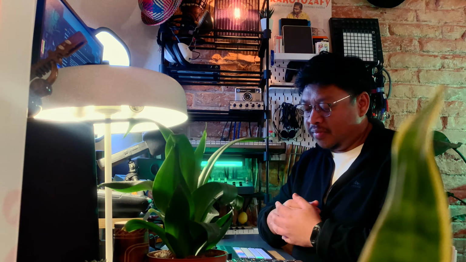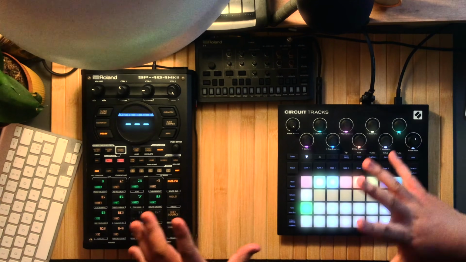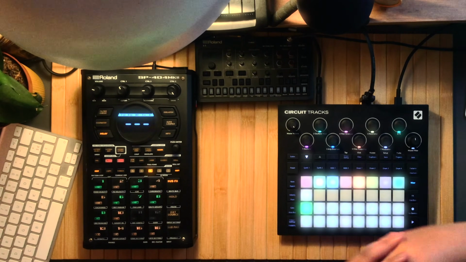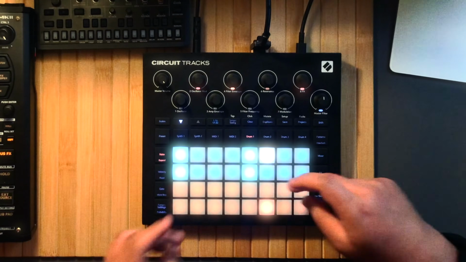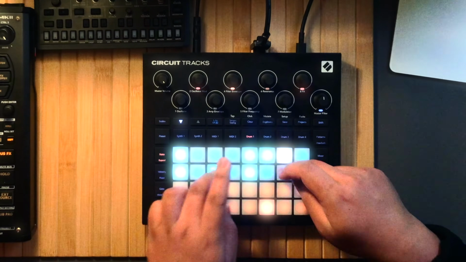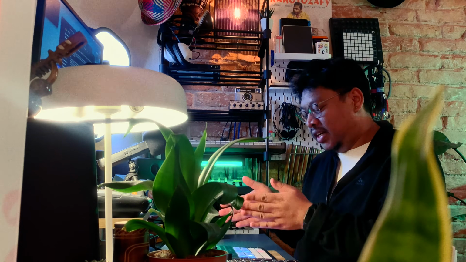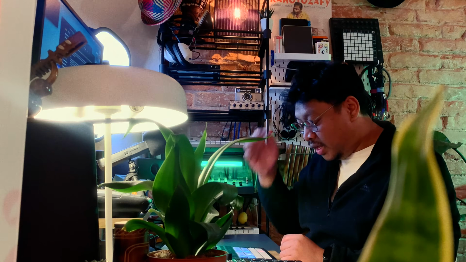So the next one is sequencing. These are very different devices in many ways, but also similar in some ways. They both offer two ways to input notes. Either you can just input the notes as they are, or you can record them.